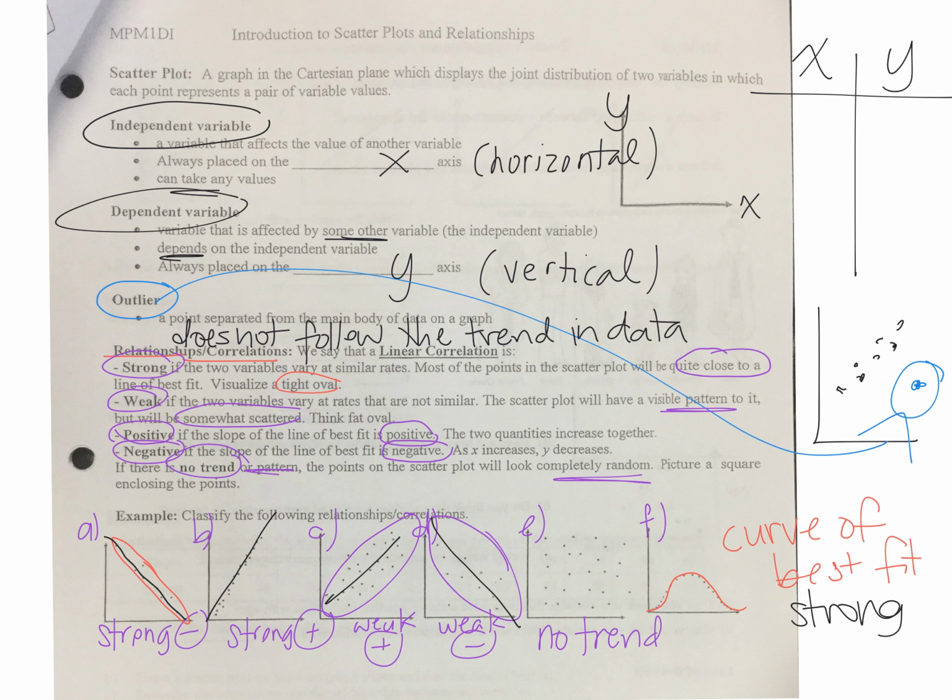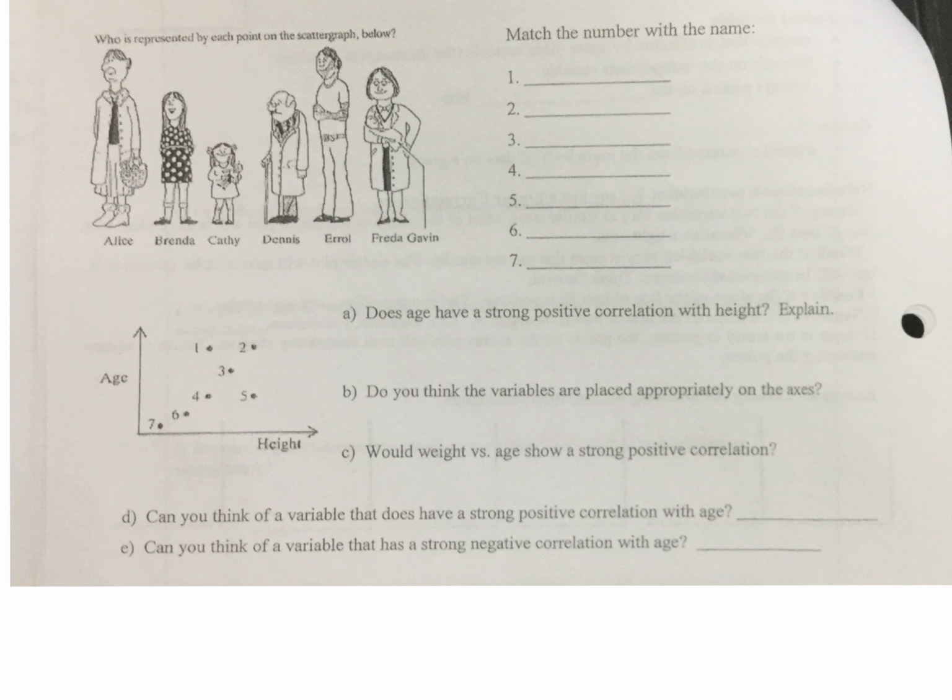Strong, good. What they're asking is, who is represented by each point on the scatter plot? This is a scatter plot. So you want to see who is, number 7 would be a low height, young, and a low age, because it's the lowest for height and the lowest for age. Gavin, okay, we'll do that one together. Gavin is the baby. This is Gavin. I know it's hard to read.